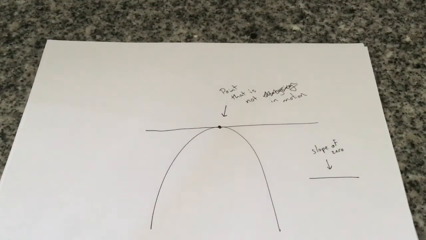So tomorrow we're going to take a function, probably a pretty straightforward, simple function. We will graph it, and we are going to use derivatives to identify those points that are not changing. We're going to see the math side behind this.